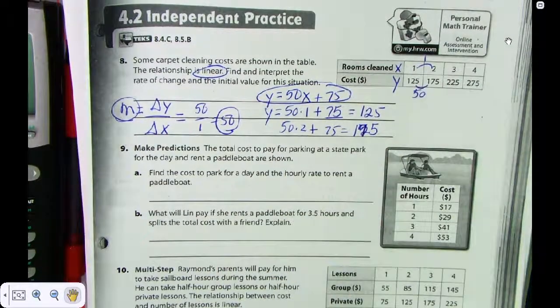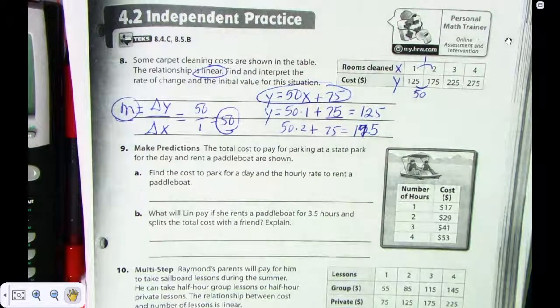What is the 75? Well, it's a cost, but what kind of cost? It's the y-intercept. 75 is the y-intercept, but what does it represent? 75 what? Dollars, but what is it? I need to know. If somebody's coming to clean my house, I'm not just going to hand them $75 for nothing.